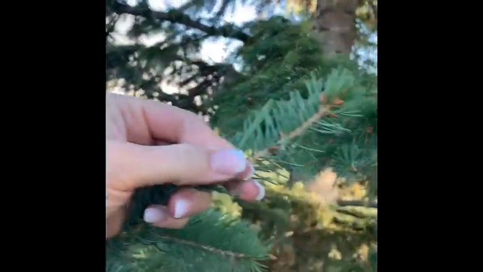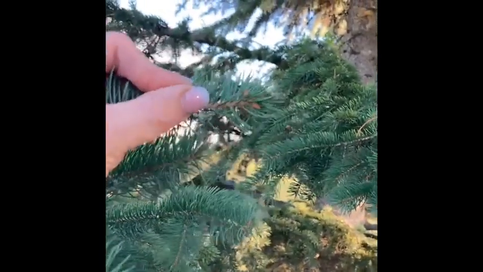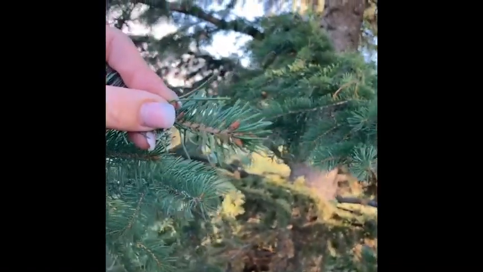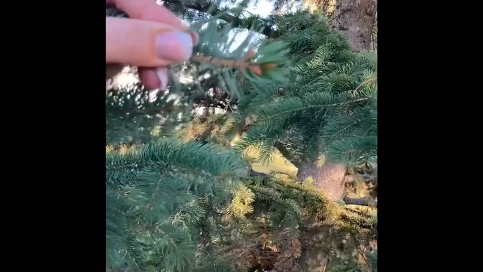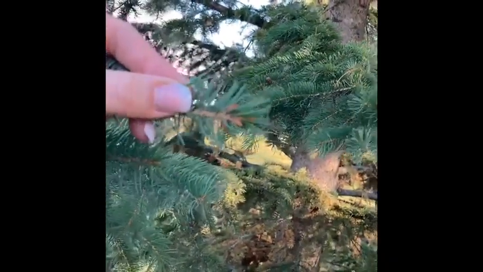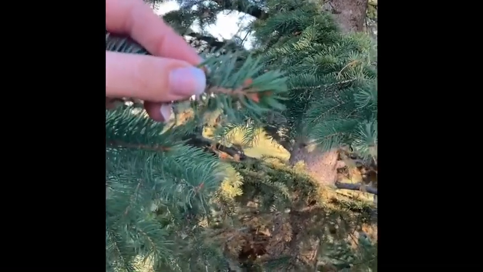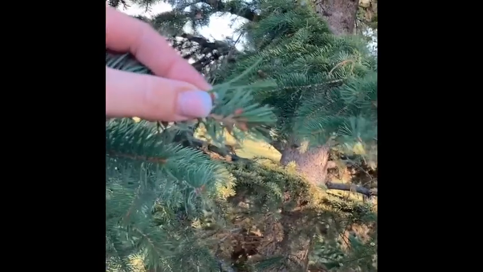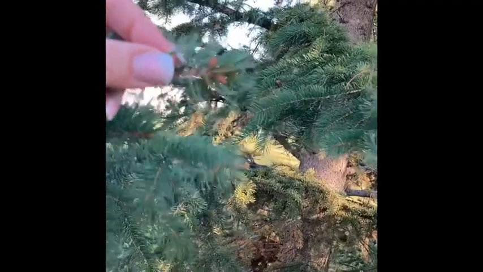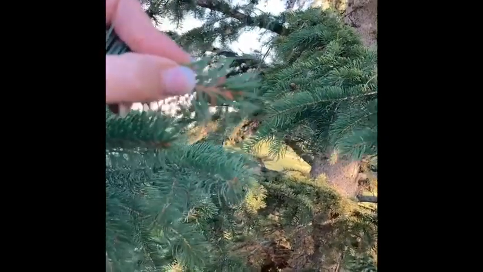One of the learning outcomes that we need to learn in grade 6 science is to be able to identify at least two coniferous trees and two types of deciduous trees. And so right now I've just shown you two different kinds of coniferous trees, a spruce tree and a pine tree. And you can tell the difference by the cones. Their cones are different and the needles are different lengths and also different colors.